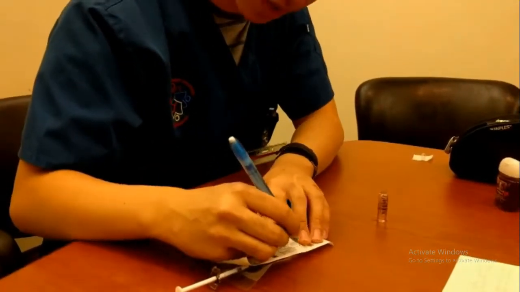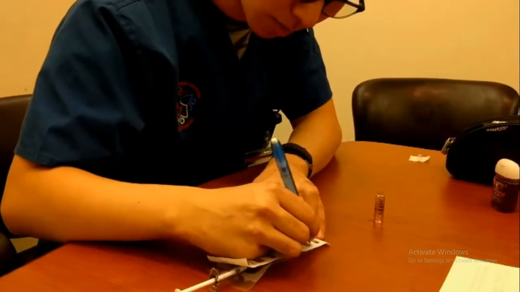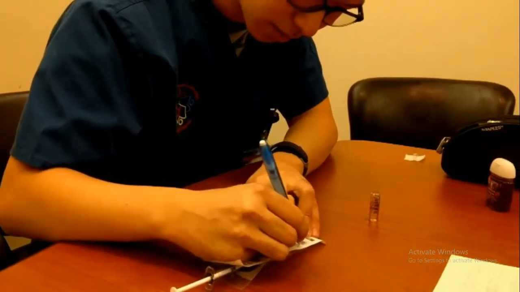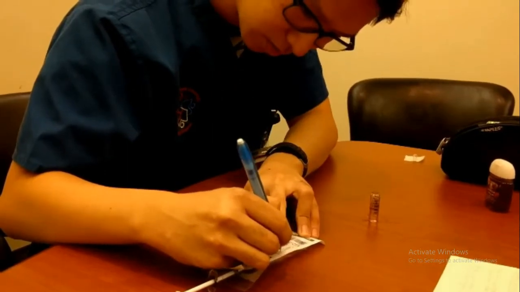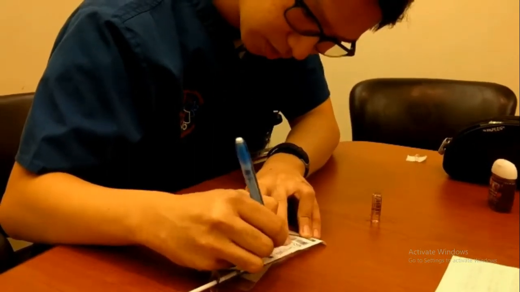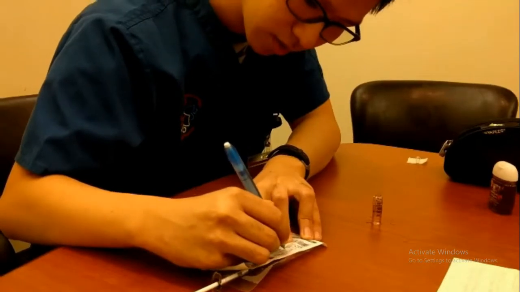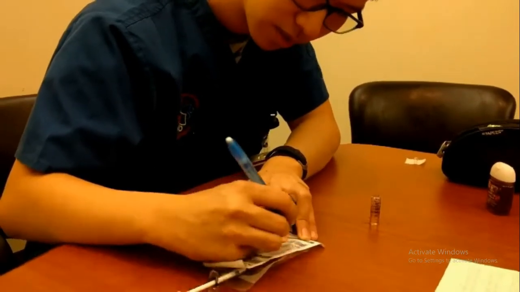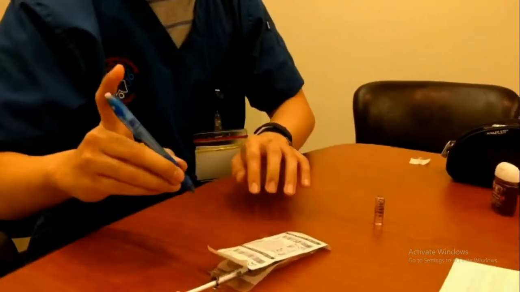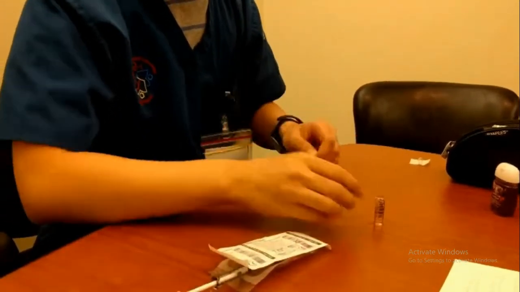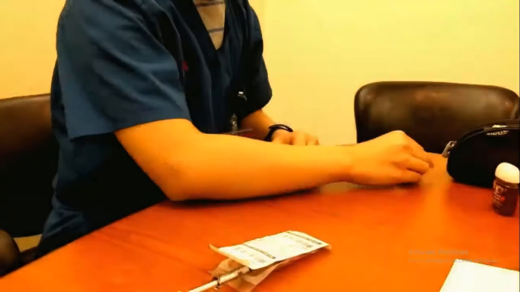I'm going to be putting it into the paper and writing the room number 701, bed 1, Mr. Mancini, Mario, January 15th, 2017, and my initials. And I will also be putting this vial in the sharps container.